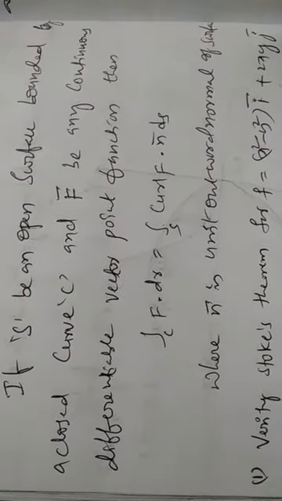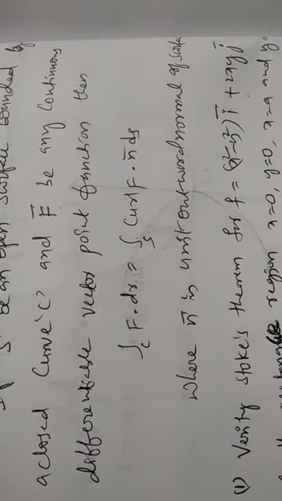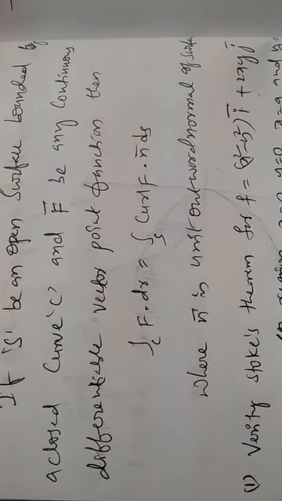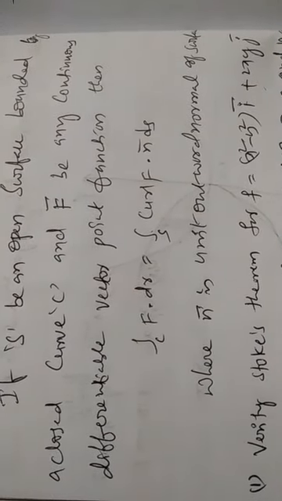If S is an open surface bounded by the closed curve C, and F bar is any continuous differentiable vector point function, then the integral over C of F dot dr equals the integral over S of curl F dot n bar dS, where n bar is the unit outward normal for the surface. Now this relation we're going to verify.